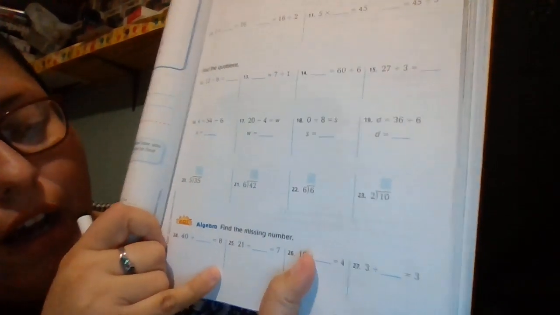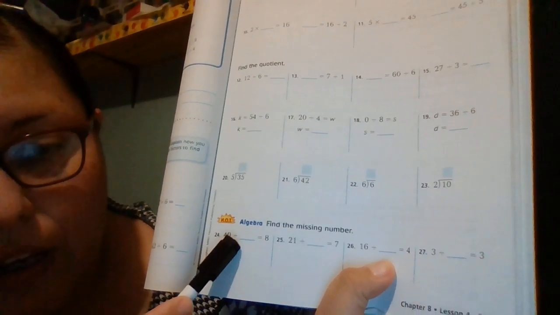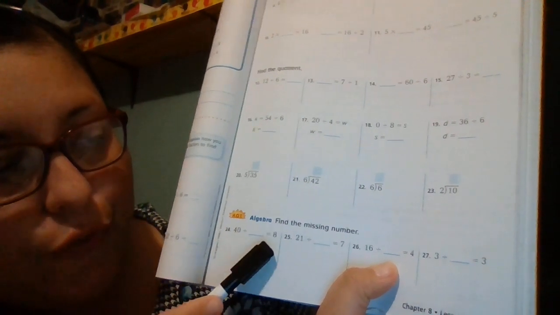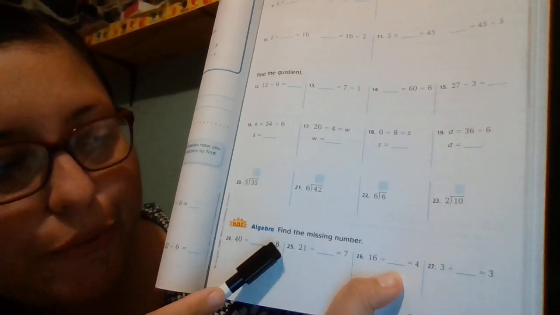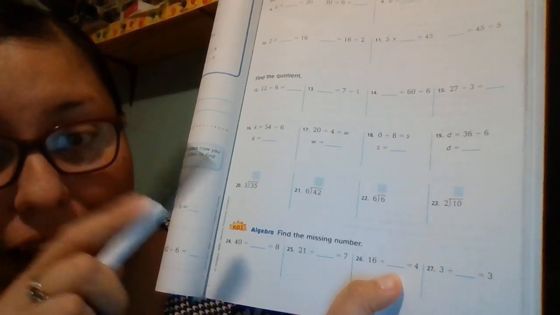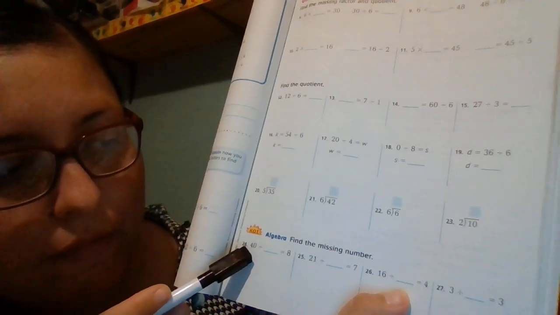And then, same thing for the hot question, the high order thinking question. You're finding the missing number. So here it tells me 40. And I need to find how many groups. How many are in each group? 8. So you could draw 8, 1, 2, 3, 4, 5, 6, 7, 8 circle until you get to 40. That's how you find the missing numbers, and you can practice just like we've been doing this.